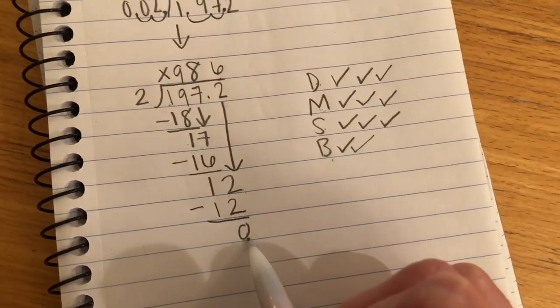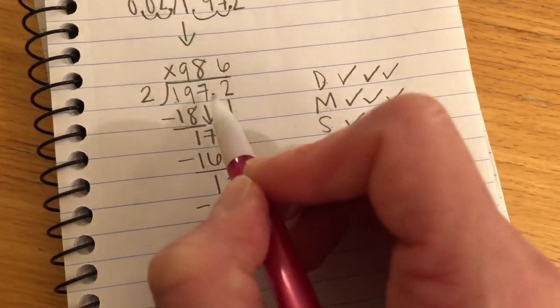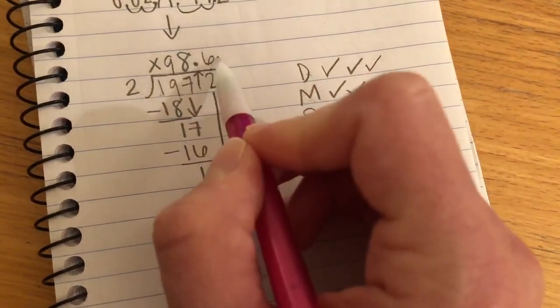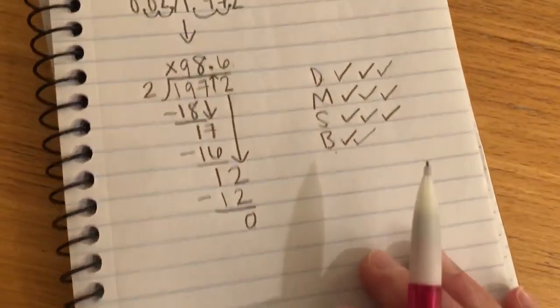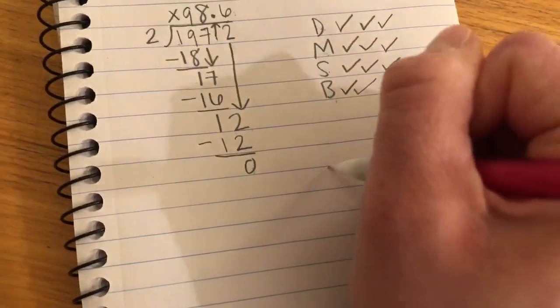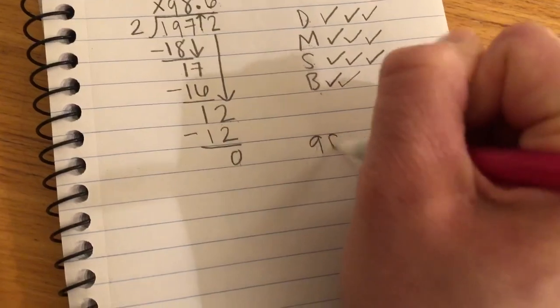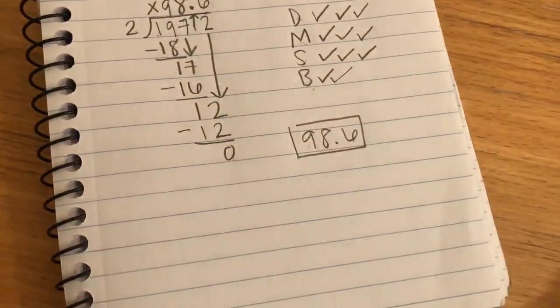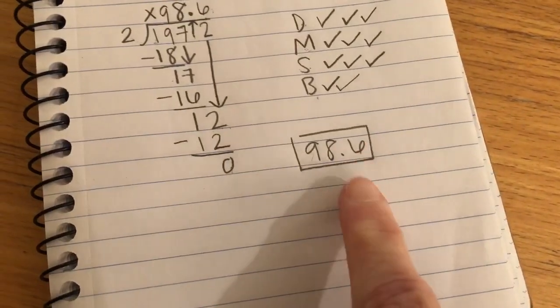The last thing that I'm going to do is go back to this decimal point in my dividend, and bring it straight up through the roof of the house and put it between the 8 and the 6. So that means that the answer to my division problem is 98.6. That's also your body temperature.